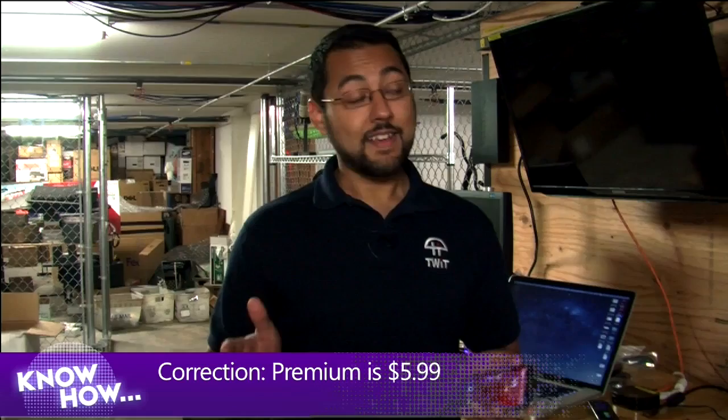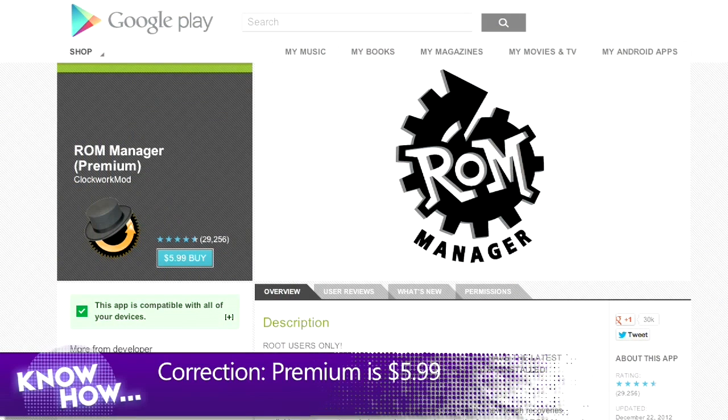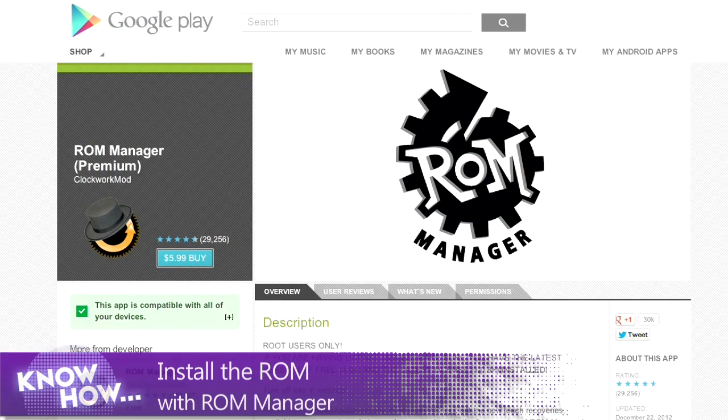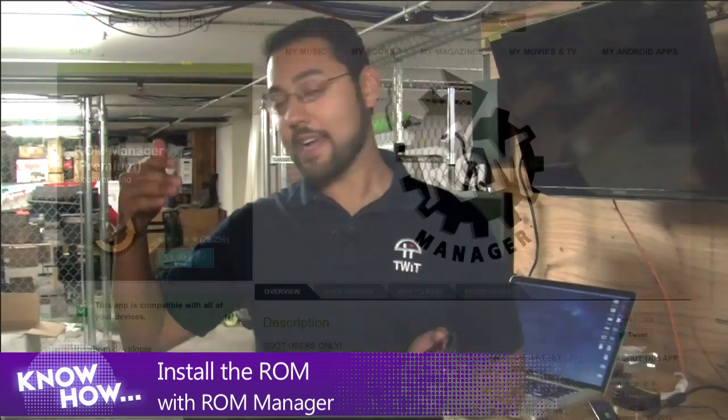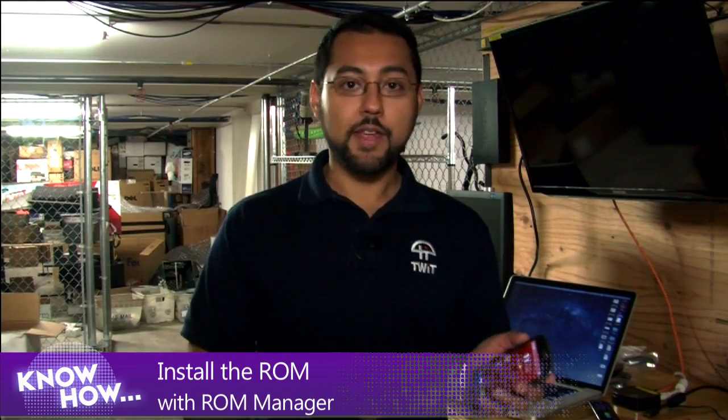Yeah. So I've got my Galaxy S3 in hand, and I'm going to use ROM Manager Premium to install a new ROM on this device. The premium one is $5. Now, I know it sounds like a lot of money, but what it lets you do is download ROMs to the device directly. You don't need to sideload it on an SD card and then bring it over. Makes it a little easier, so I like doing that.